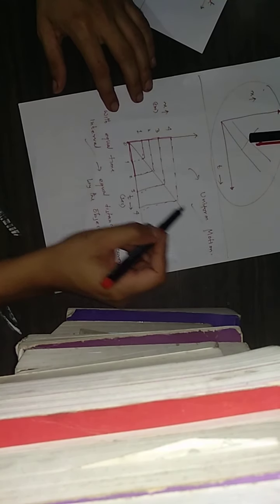So this motion signifies your uniform motion. I've talked about two position time graphs. The first one is for stationary motion, where the distance does not change with time. So this is one position time graph. Another position time graph is of uniform motion, where in equal time intervals, equal distance is being covered by the object.